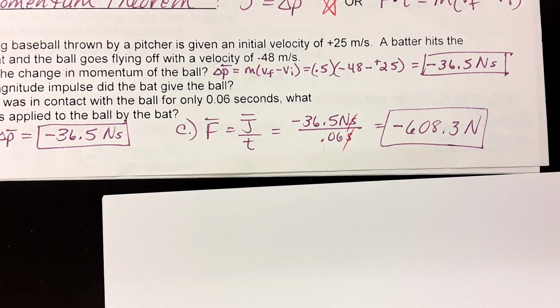Okay, so you do have an assignment in your folder to practice using momentum, impulse, and the impulse-momentum theorem. Any questions you can submit as messages or in the discussion box for the conference today, and that would be fine.